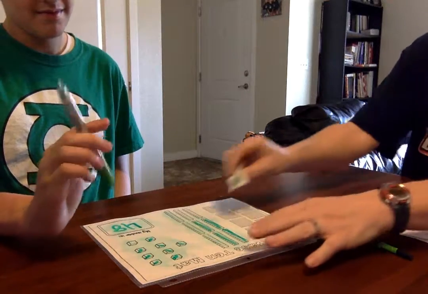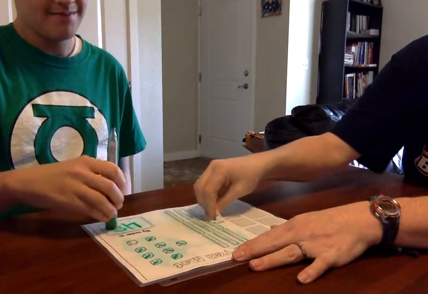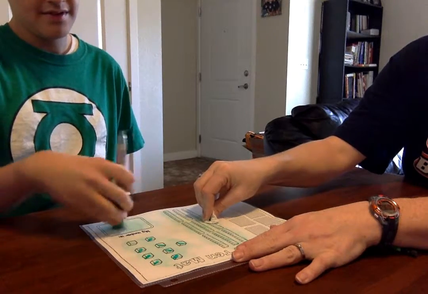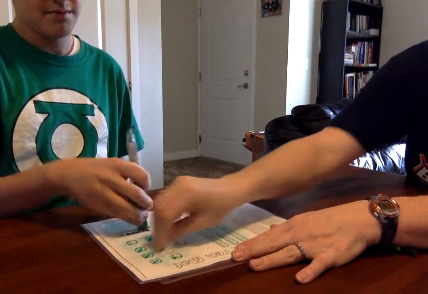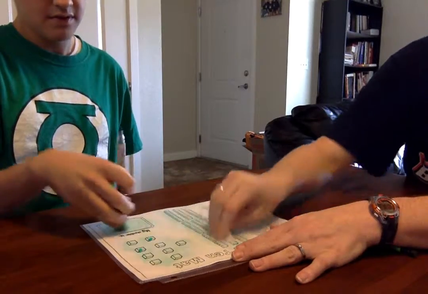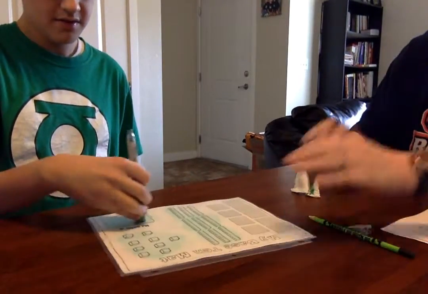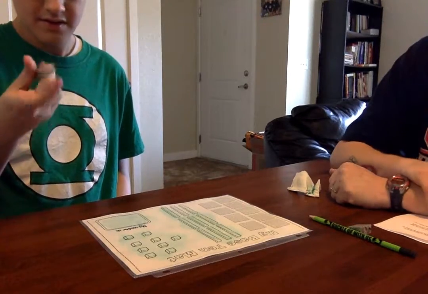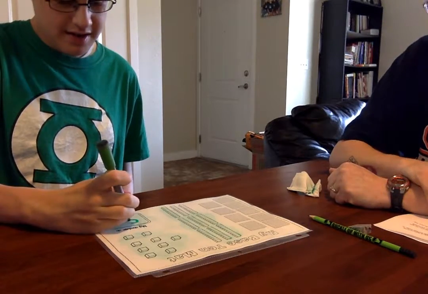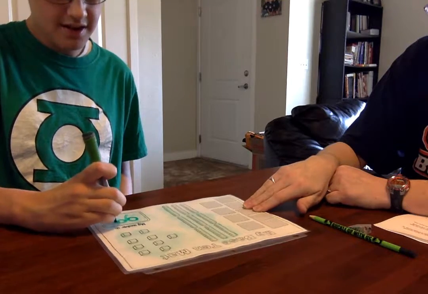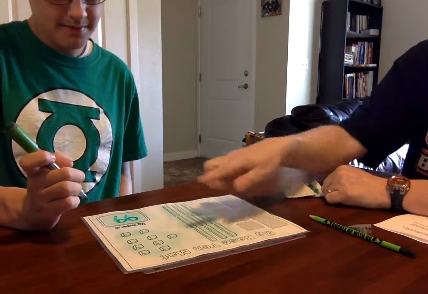Do you think you can make 99? And then make the blocks show 99?